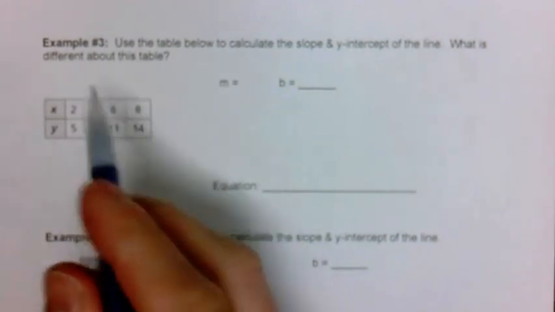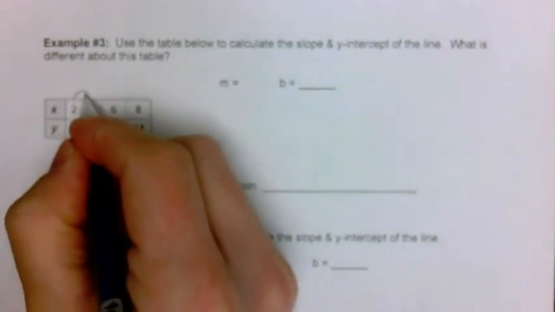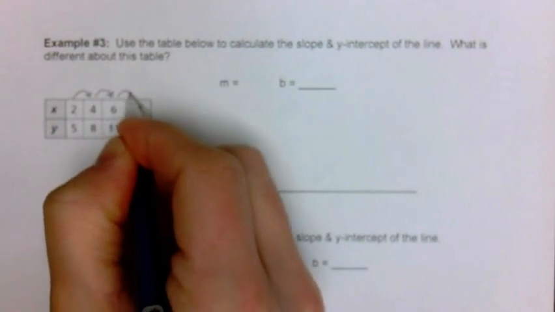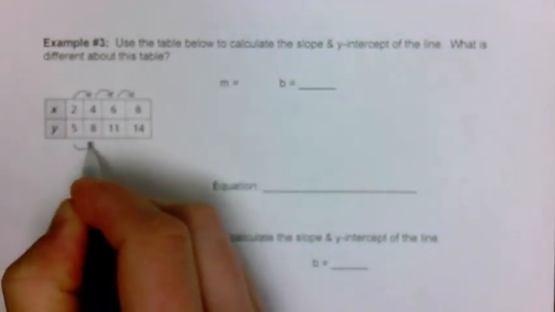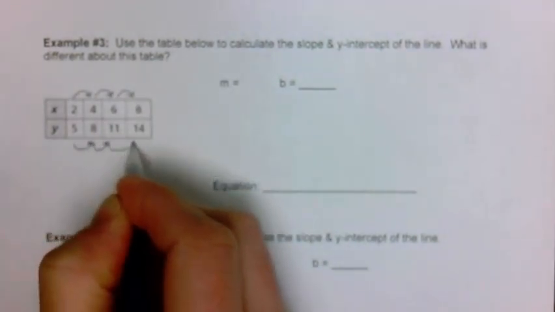Our next example again gives us a table of values to use to figure out the slope and y-intercept so that we can write the equation of the line that would go through these points. Once again, we're going to figure out the slope first. Notice it's a horizontal table this time, no different than a vertical table. You just have to find the change in your x's from column to column, and then your changes in y's from column to column here.